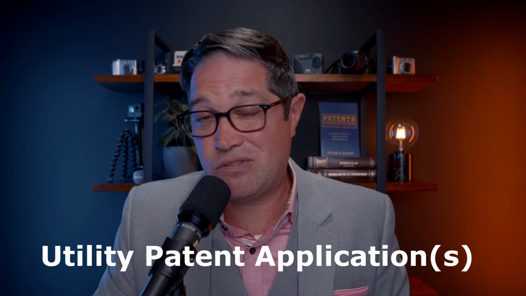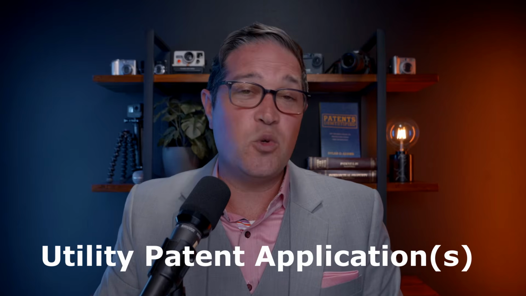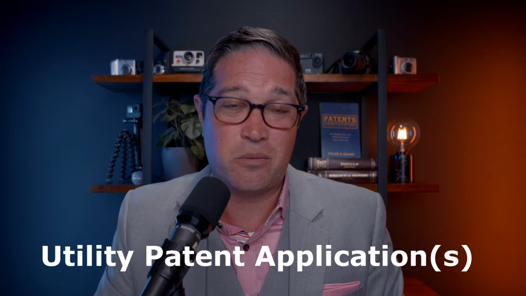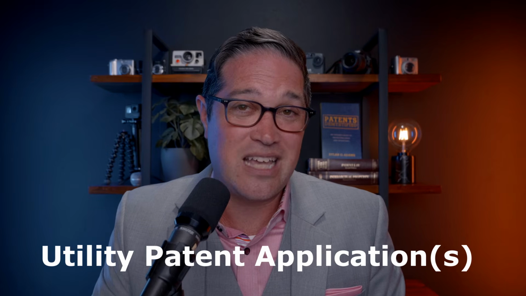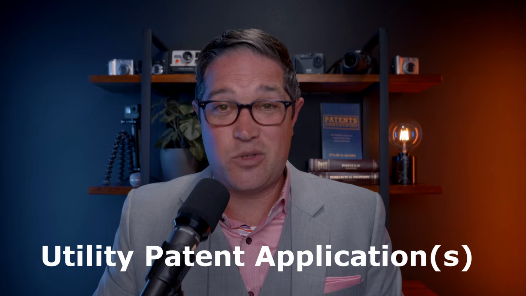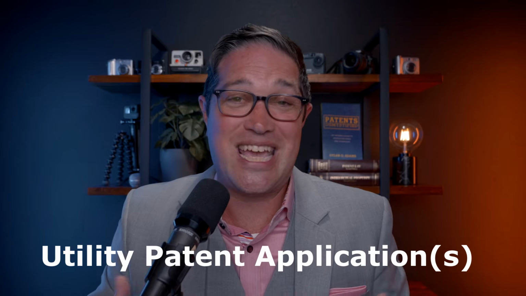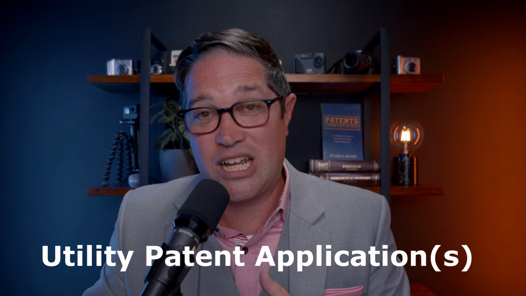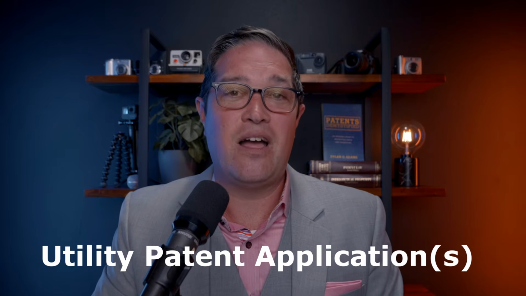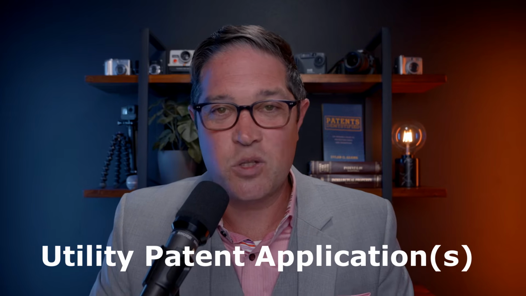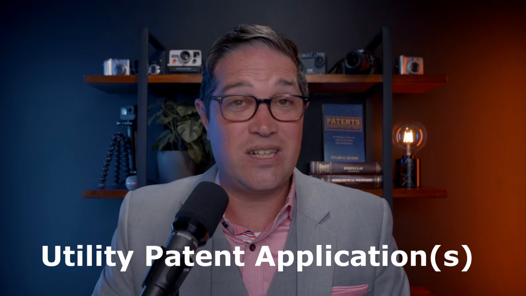That can be expensive. A lot of times the cost of doing one of those responses is going to be anywhere from $2,000 to $10,000. And so if you're going back and forth with the examiner multiple times, that cost is going to really increase a lot. And that's not included in the original $10,000 to maybe $30,000 to draft and file the non-provisional application. So utility applications, as you can see, they're really time consuming.